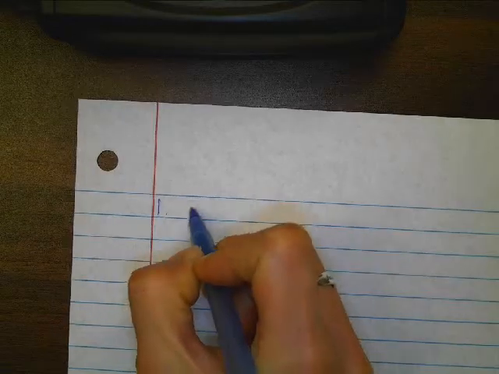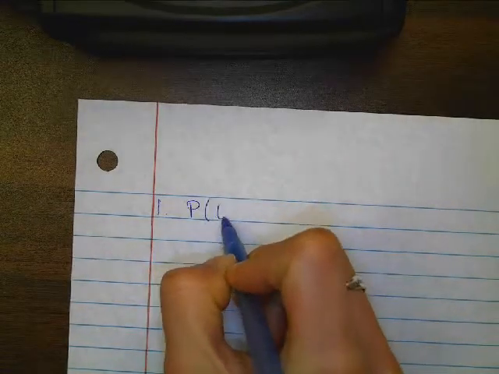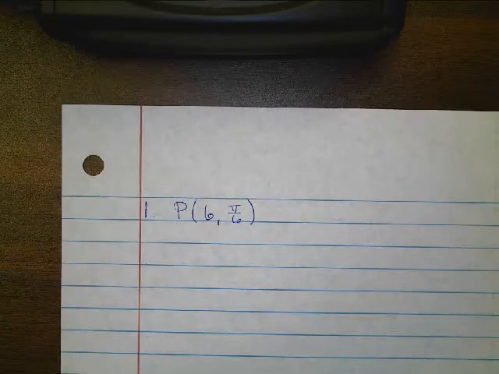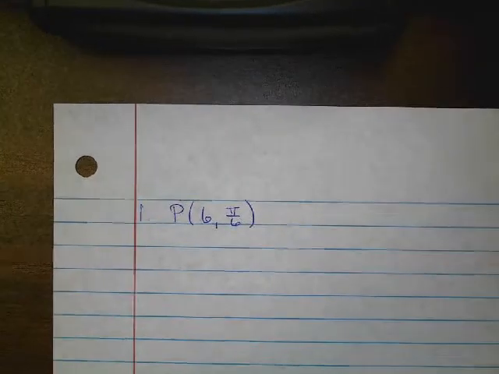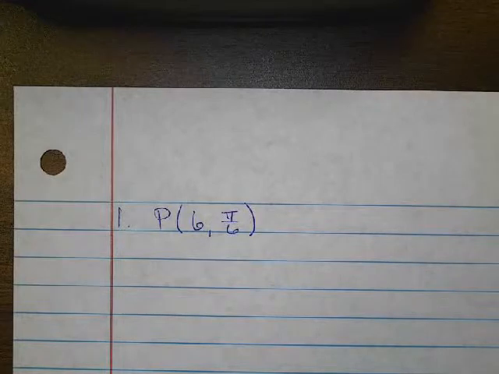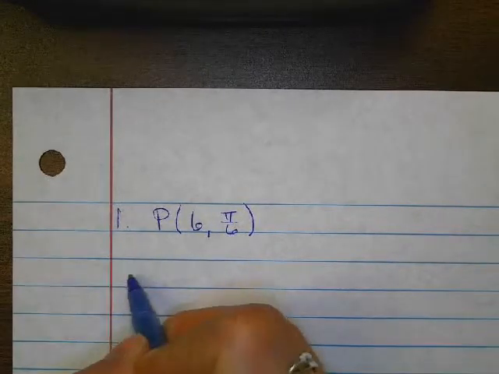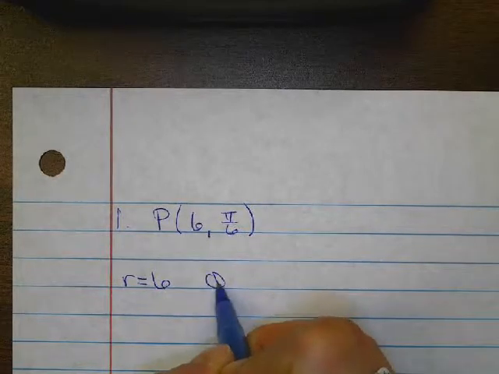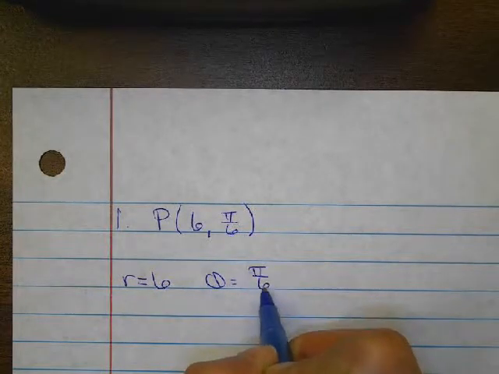Today we're going to talk about how to convert from polar coordinates to rectangular coordinates. So this first example, our polar point P is at (6, pi over 6), where again the radius is 6 and the angle is pi over 6. The first step is to always label what we have. So again, our radius is 6 and theta is pi over 6.